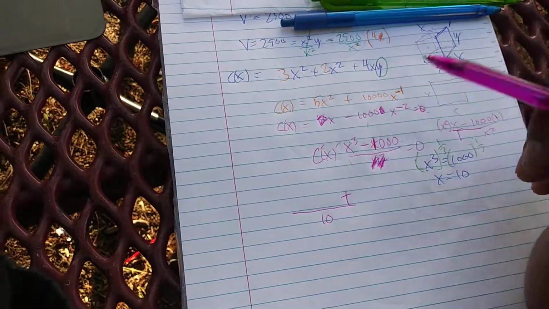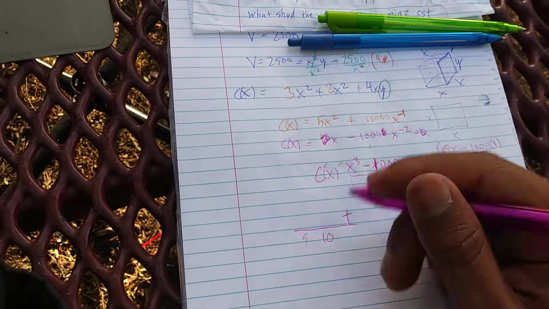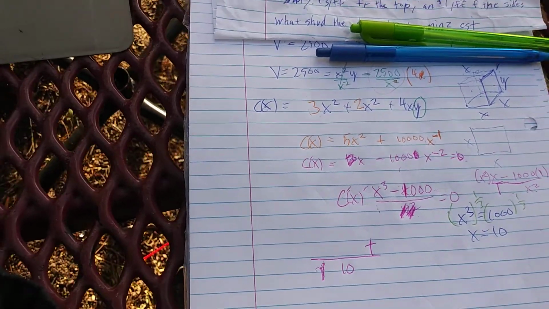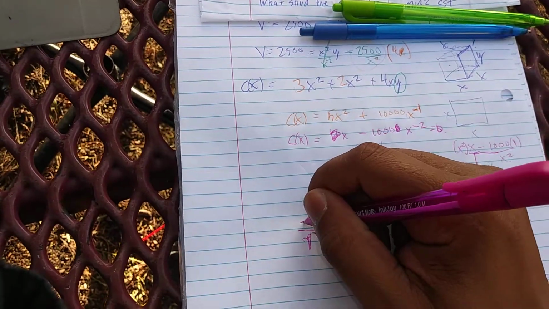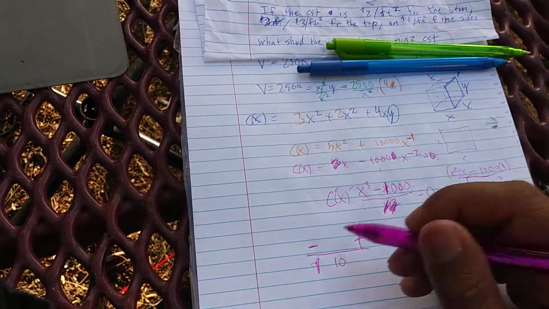Put in something less. Let's put in 9. 9 times 9 is 81. Times 10 is 810 minus 81, 729. That's minus. It's negative. So the slopes on this side are negative.